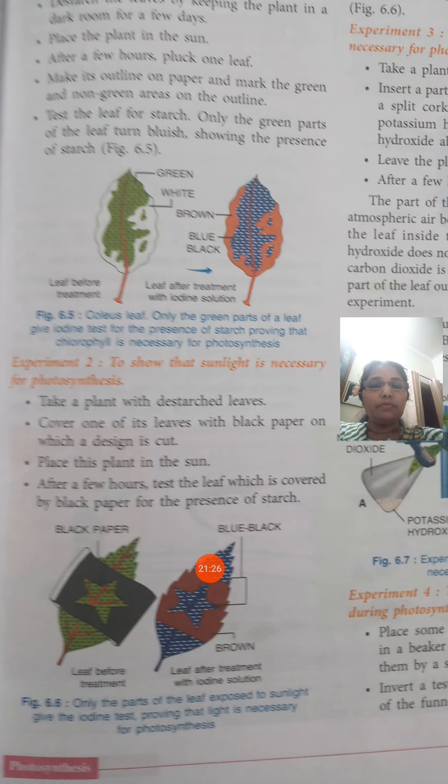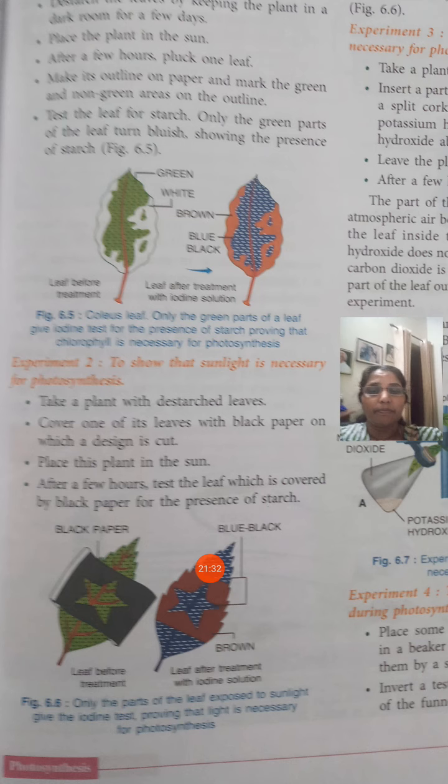In the second experiment, you can see one destarched plant again taken, and a part of the leaf is covered by black paper. Cover one of its leaves with black paper with a design cut on it. Then place the plant in the sun.